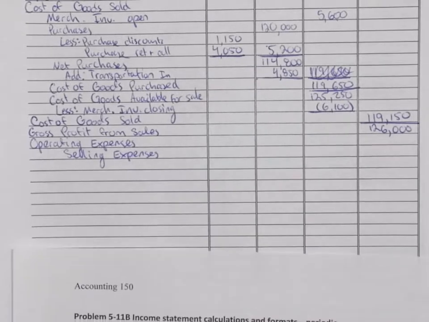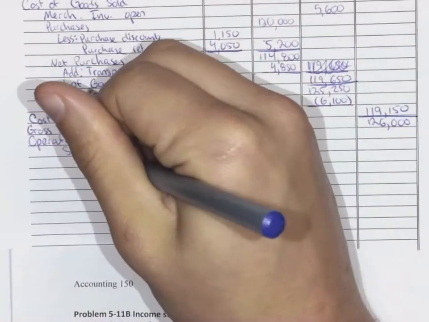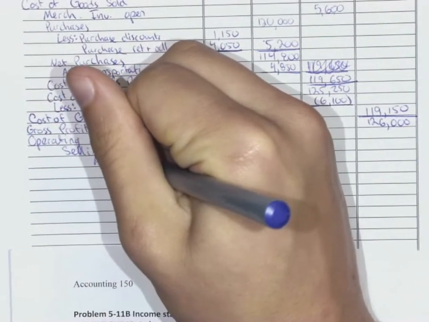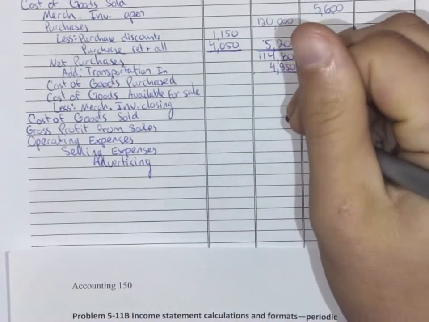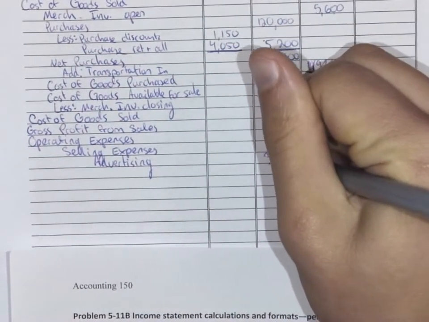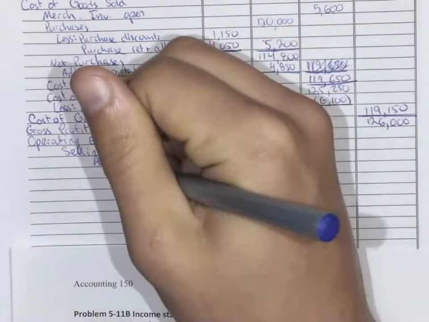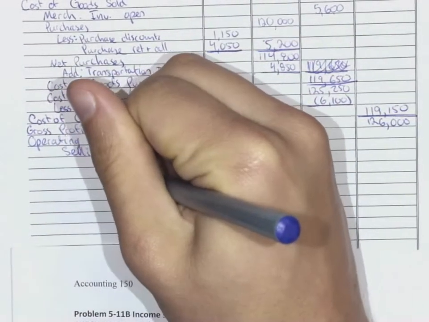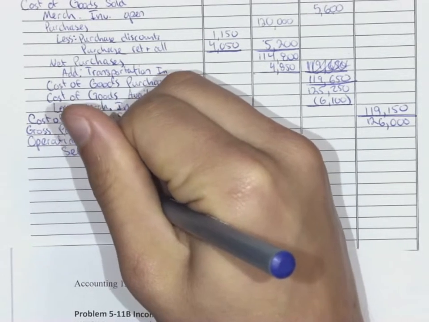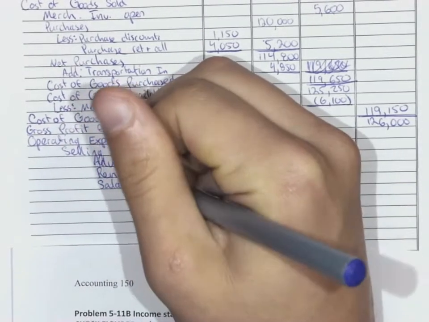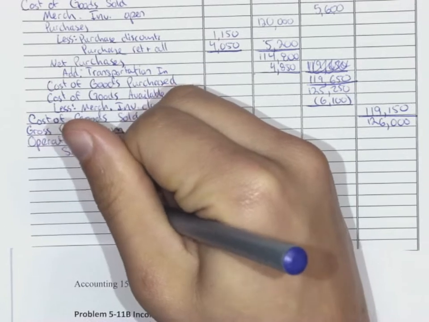So we can start listing out our expenses. So we have advertising for $3,000. Rent, salaries, and supplies.